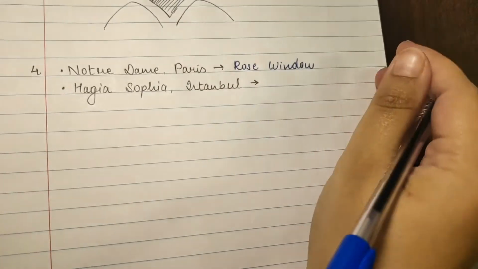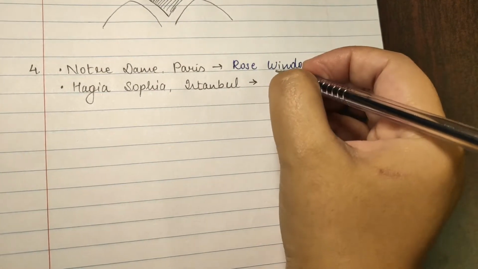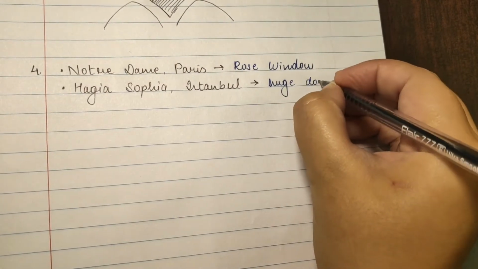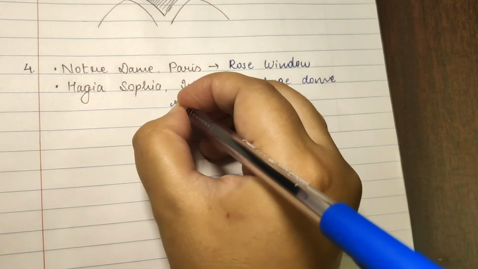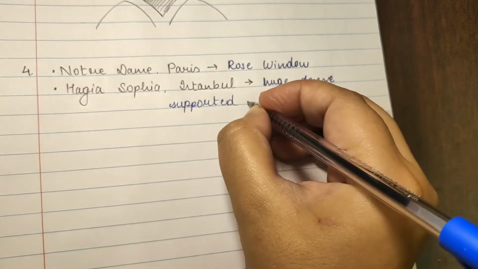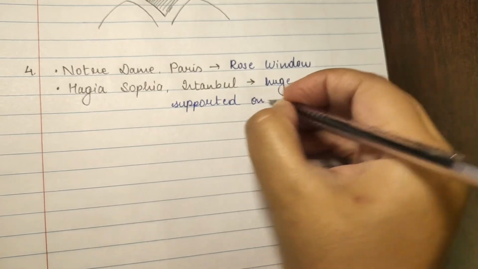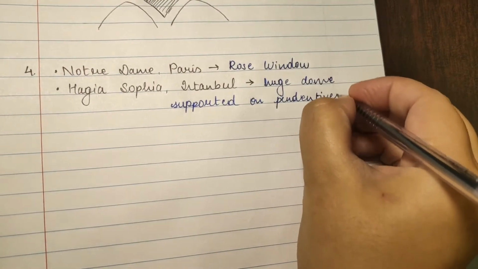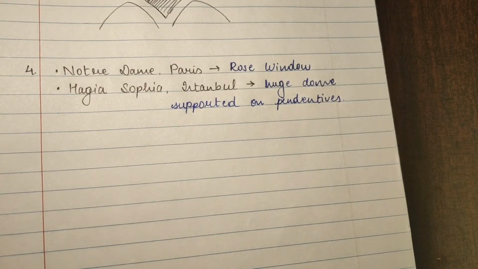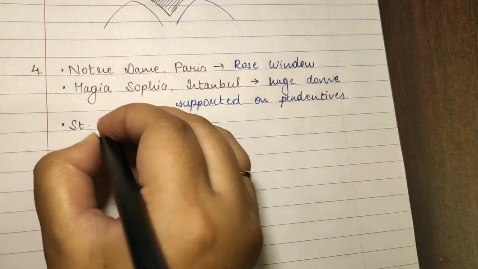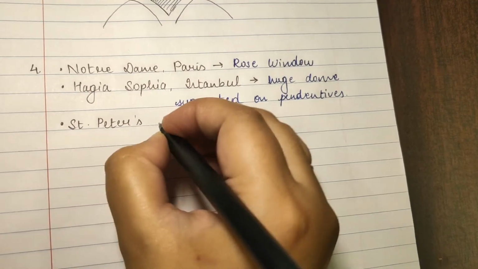So it has lots of different features, but its main feature is that it has a huge dome which is supported on pendentives, and we had studied about pendentives in 2010 question paper also. Pendentives and squinches and arches. So basically you can see how all of these are somewhere related.